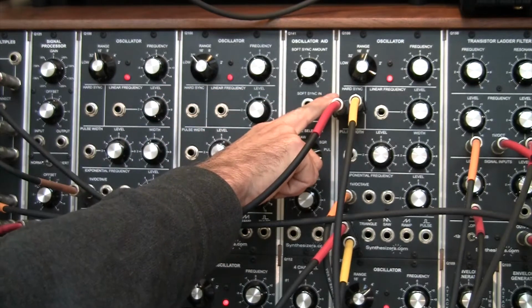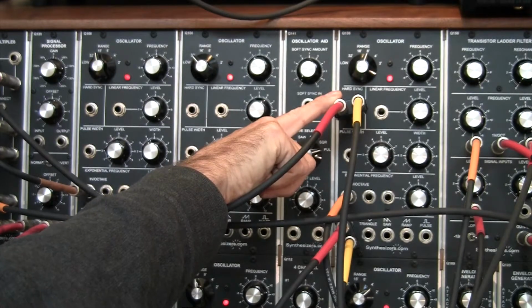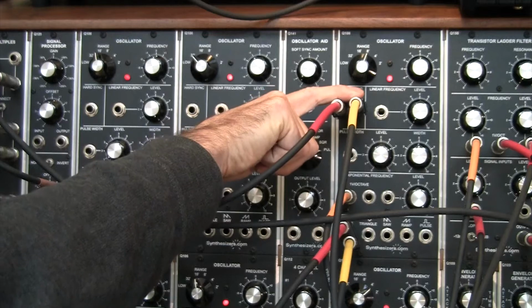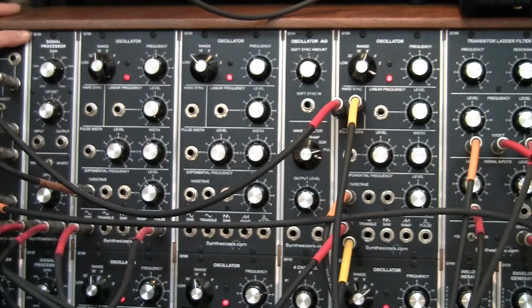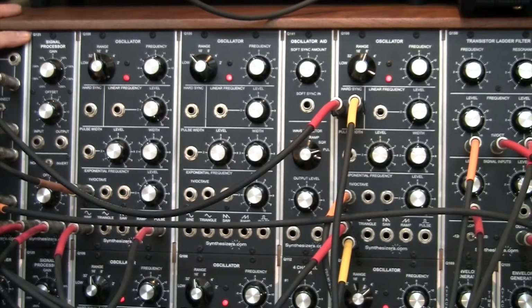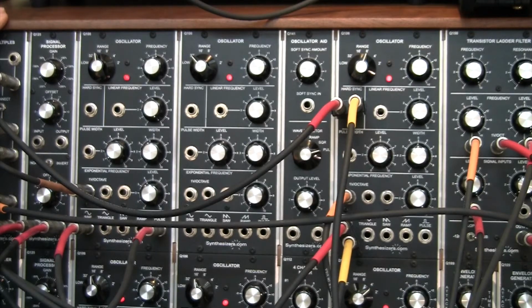And I have added a signal splitter here with the red cable coming from the master oscillator and the yellow cable going to the oscilloscope to allow us to view the sync waveform. To the left of the master oscillator, we have a Q125 signal processor that we will use to offset the sync signal for demonstration purposes later. The input is coming from the pulse output of the master oscillator, and the output is going to the hard sync input of the slave oscillator. Normally, you will not need this capability in order to use the hard sync function.